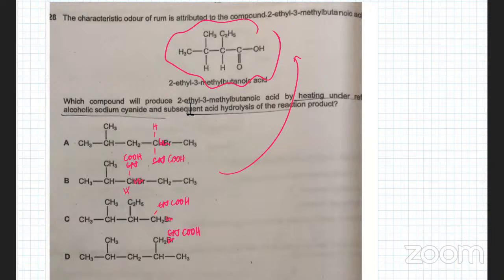So the correct answer is going to be B, because if you look at B and if you look at this molecule, they're exactly the same. Look at the first part. You've got 2 methyl branches on a CH. So you got... It's B, sir. Let me check.